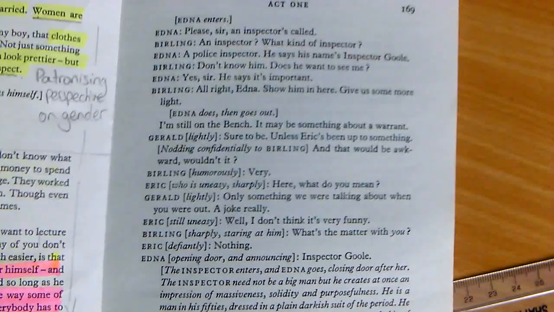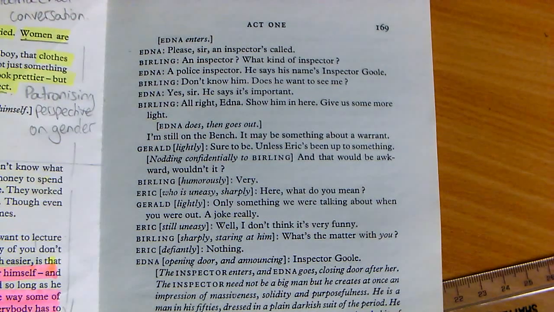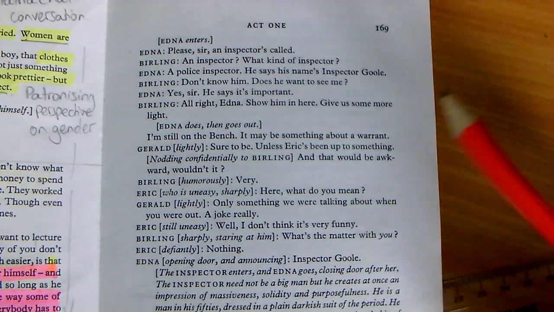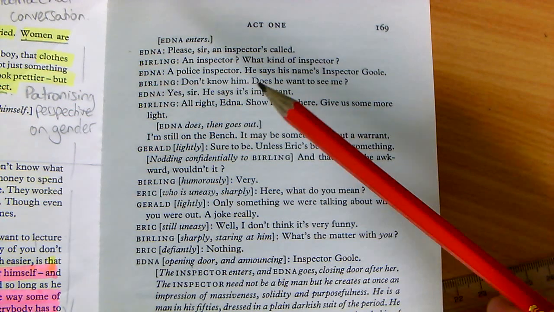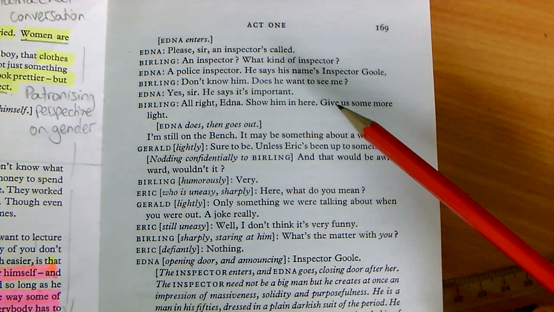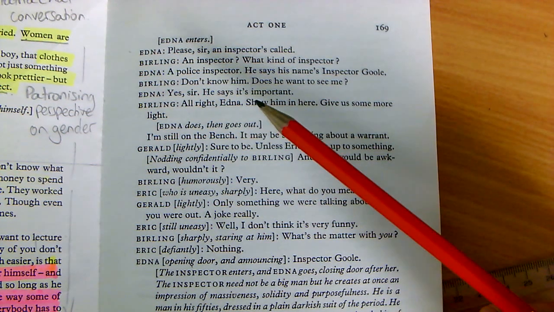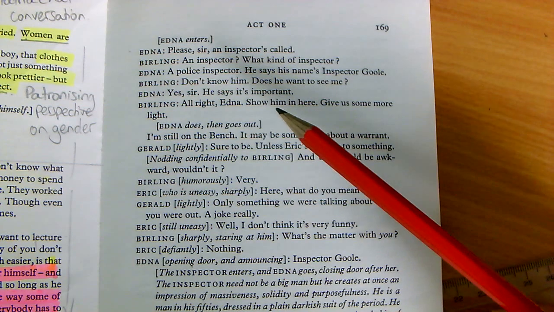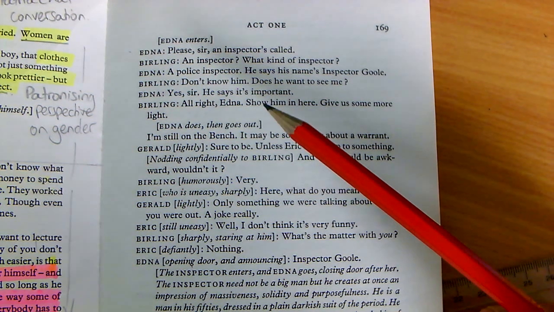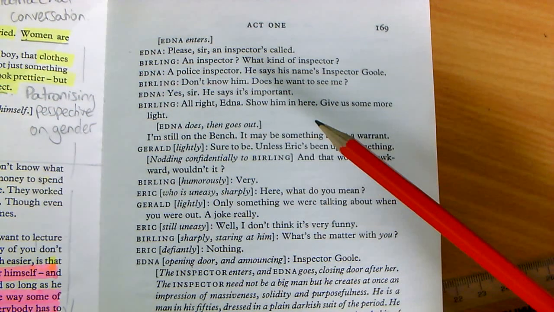Edna enters. Please, sir, an inspector's called. An inspector? What kind of inspector? A police inspector. He says his name's Inspector Gould. Don't know him. Does he want to see me? Yes, sir. He says it's important. All right, Edna. Show him in here.